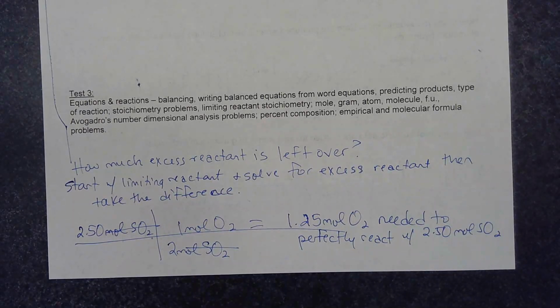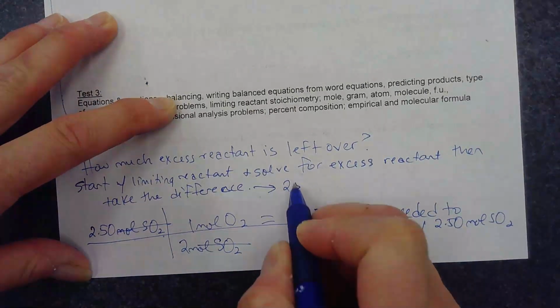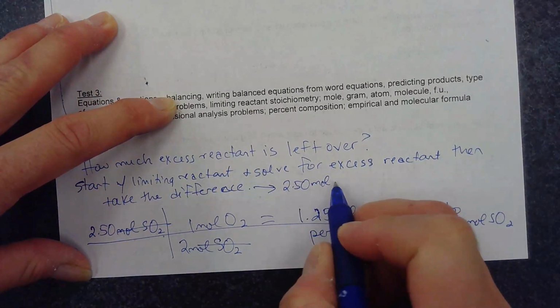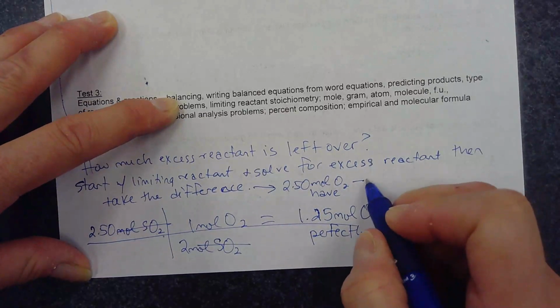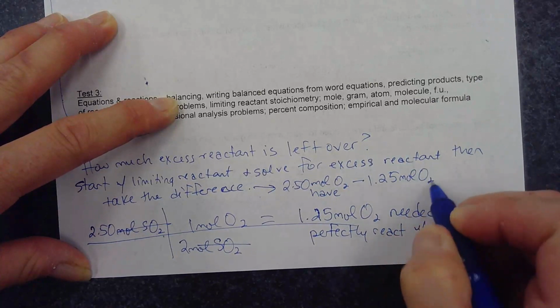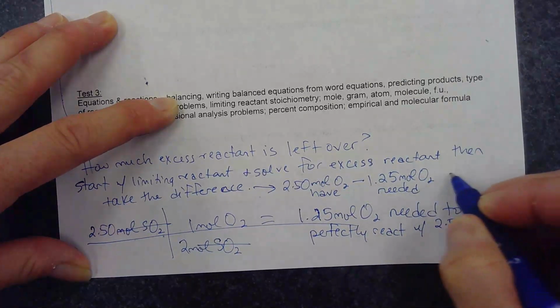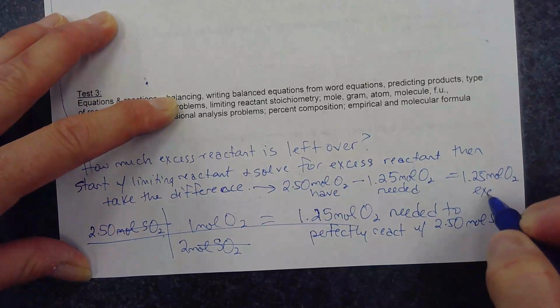But how much do you have? You have 2.50 moles of O2, so how much excess do you have? 1.25 moles of excess. So what you're going to do then, the difference is 2.50 moles O2 have minus 1.25 moles O2 needed. That equals 1.25 moles of O2 excess.